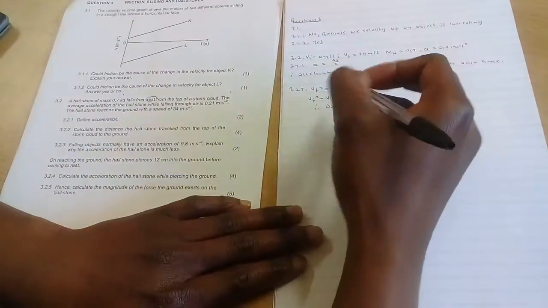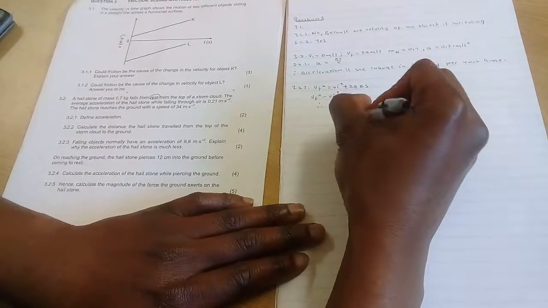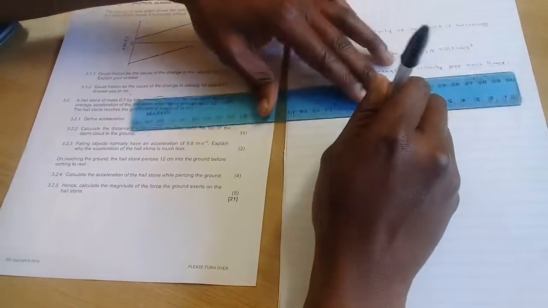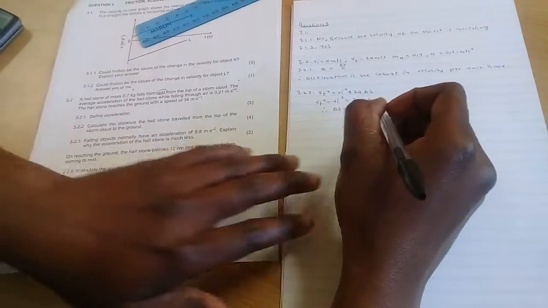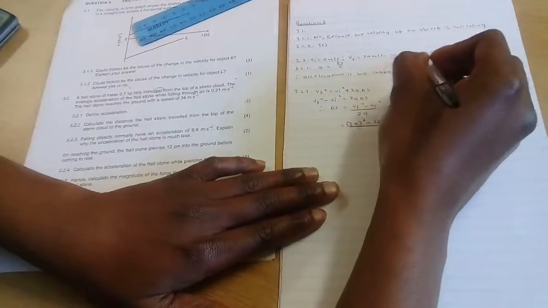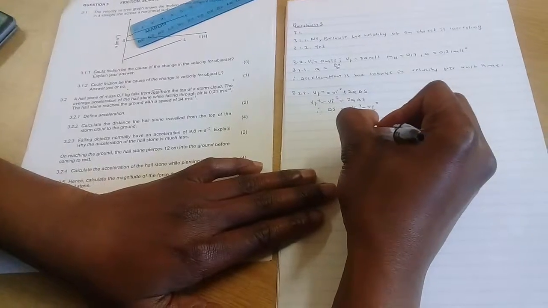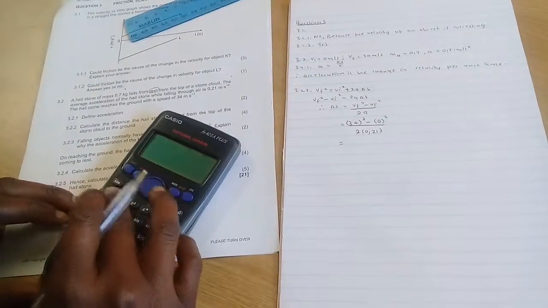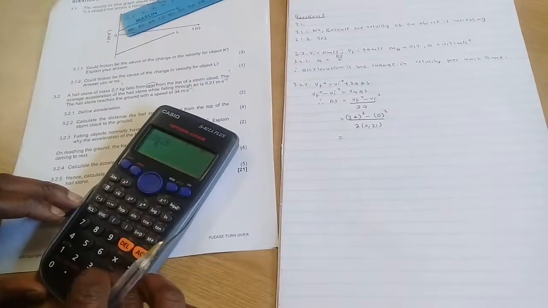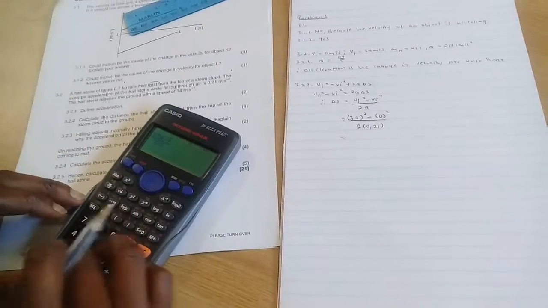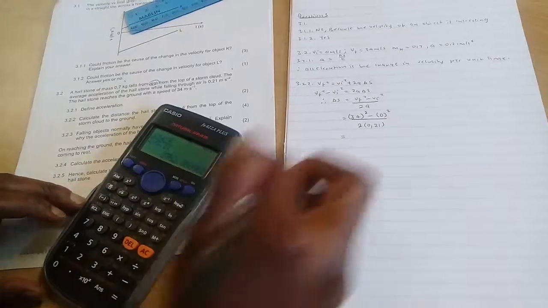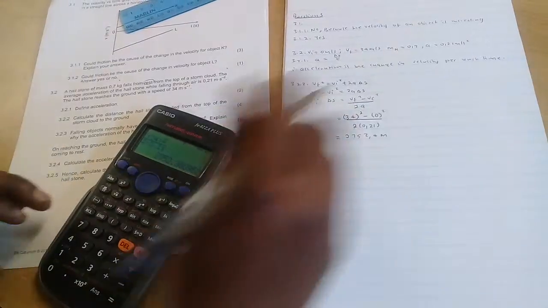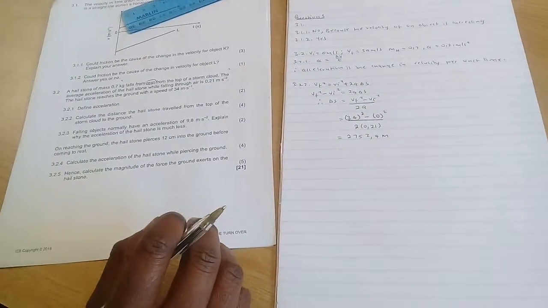So now we know the final velocity is 34, isn't it? So we're going to square it. We know that the initial velocity is 0, which is also squared. Now this is all over 2 times the acceleration, and we are told that the acceleration is 0.21. We have it in our data here. Now let us punch this into our calculator to get the answer. We have 34 squared over 2 times 0.21, and the answer we get there is 2,752.4 meters. Now that's the answer to question 3.2.2.